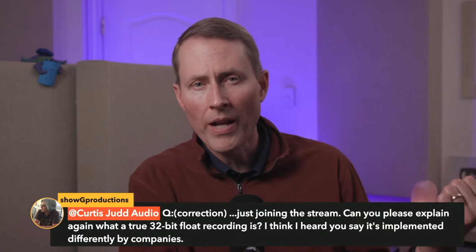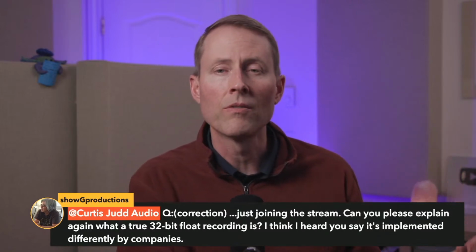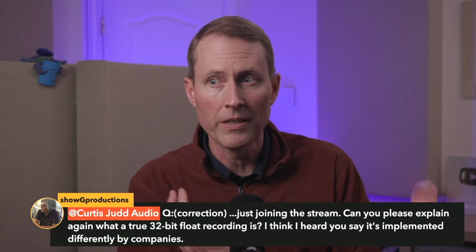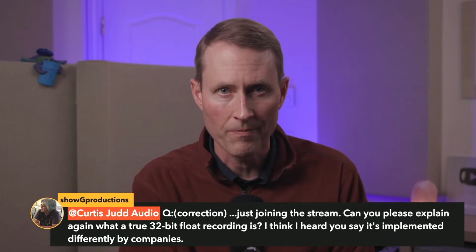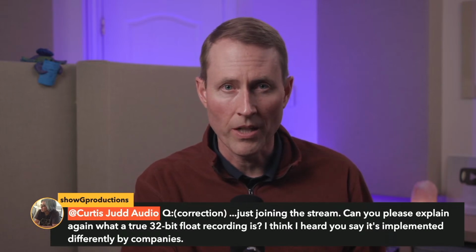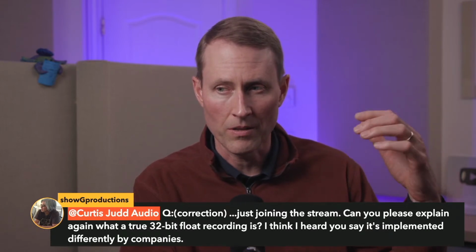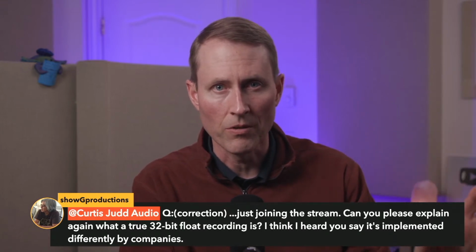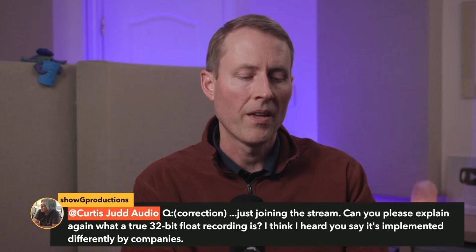However, if you don't have the hardware to actually deliver very wide dynamic range to that file format, then you're not really getting wide dynamic range audio. And even the widest dynamic range audio that the devices are capable of producing today doesn't use all of the 32-bit float range.